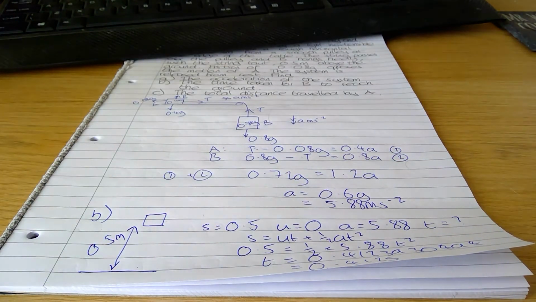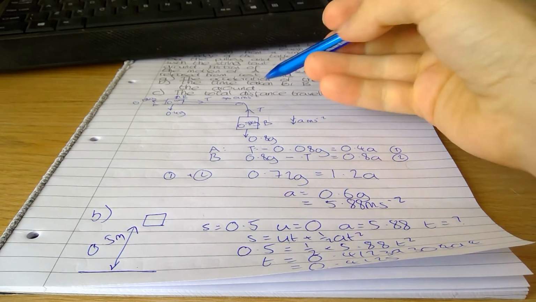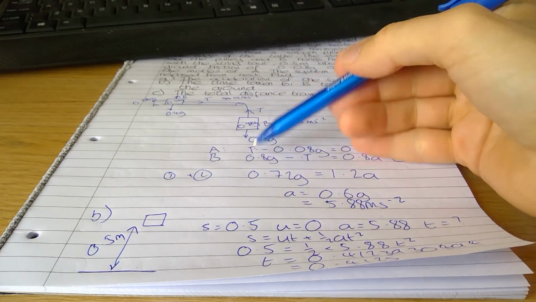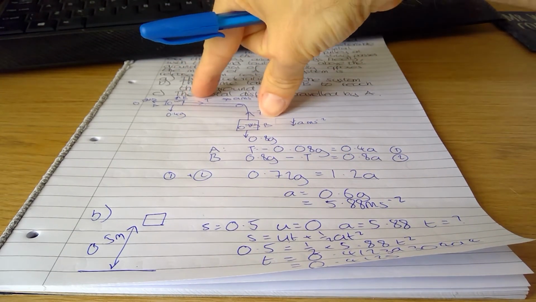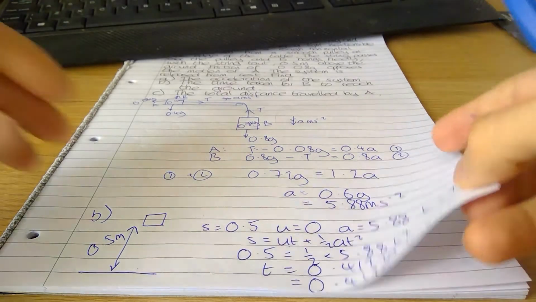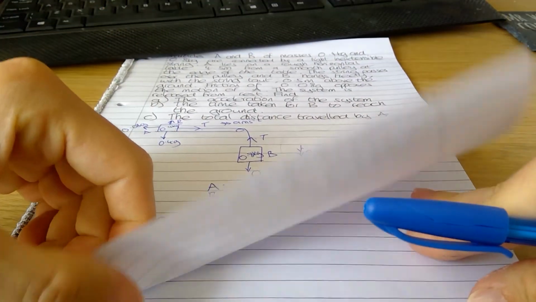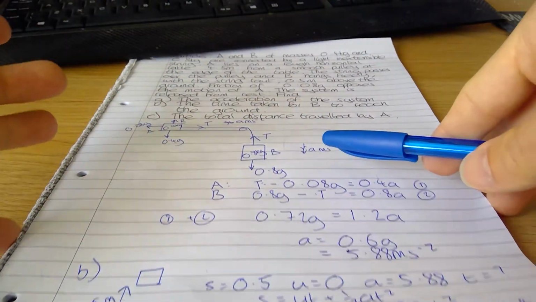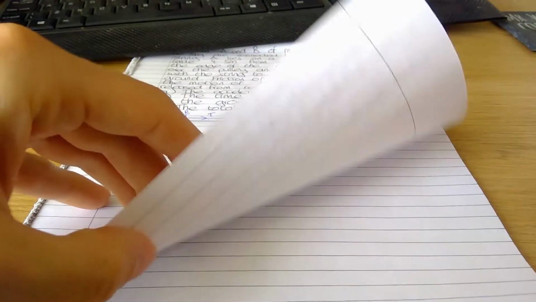After that, the only force acting on A will be the friction. There won't be any tension in the string anymore. So when B hits the ground, A keeps moving, the string's going to go slack. So that means the total distance travelled is going to be 0.5, which is the distance from B to the ground, plus whatever it travels in the rest.